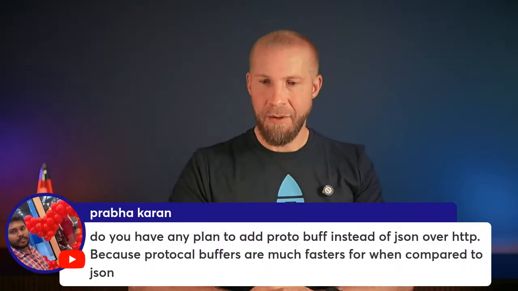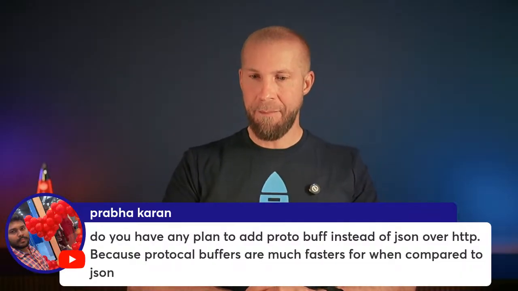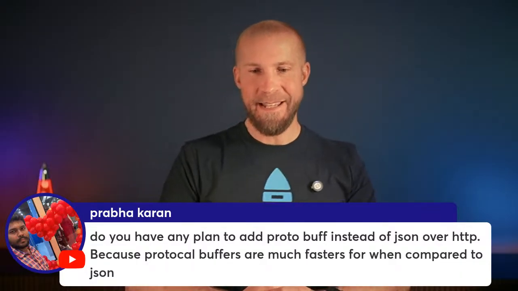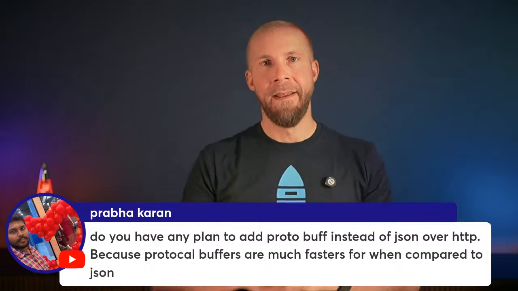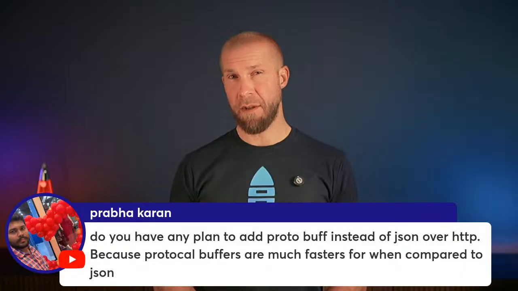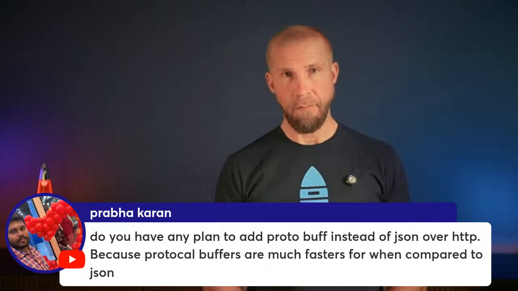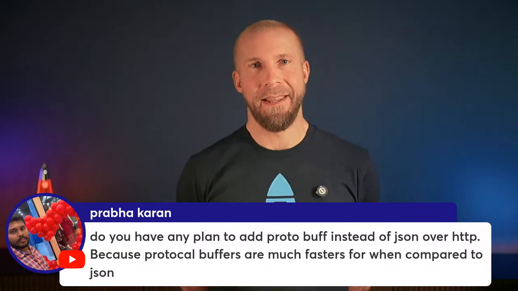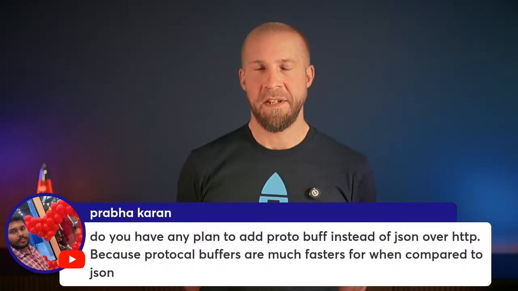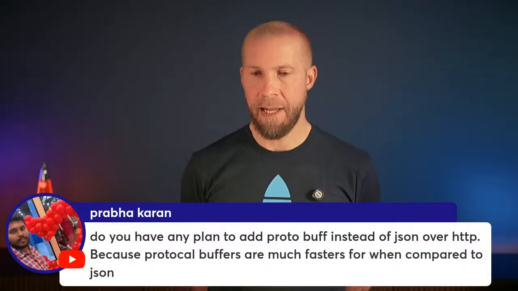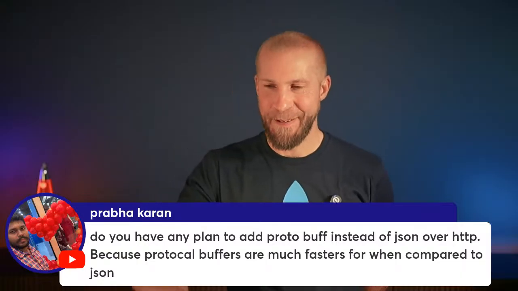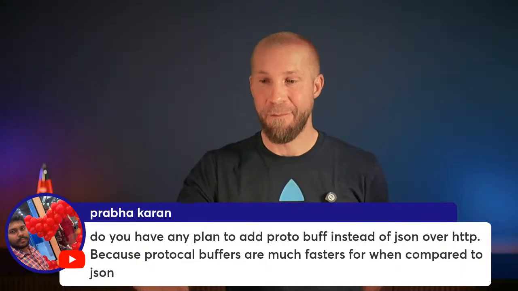Do you have any plan to add protobuf instead of JSON over HTTP? Because protocol buffers are much faster when compared to JSON. Yes, you are right about that. I'm not sure we will use protobuf necessarily. It's a little bit tricky to keep up to date, but something along those lines would be a really fun project to implement, to have a more efficient system to transfer data than JSON. I would like to do that, but can't give a timeline. There are so many things that are higher up on the priorities to make everything work, but it would be a very cool feature.